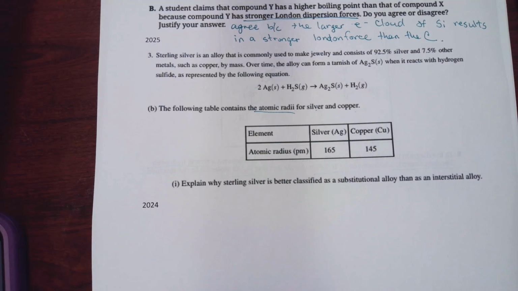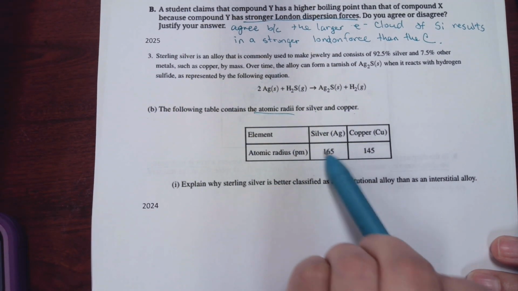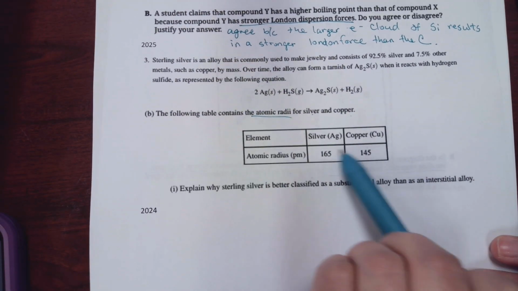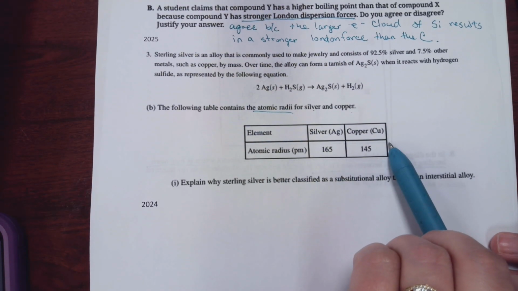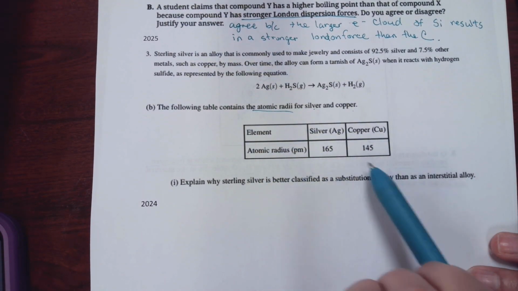Okay. Substitutional means they're relatively the same size, and so they can serve as a size substitute for one another. Interstitial means that one of them is significantly smaller than the other, and it is able to kind of get in between the atoms and keep them from moving really, really well. In this case, that's not a huge difference. If you looked at the actual size of these, they're not actually all that different.